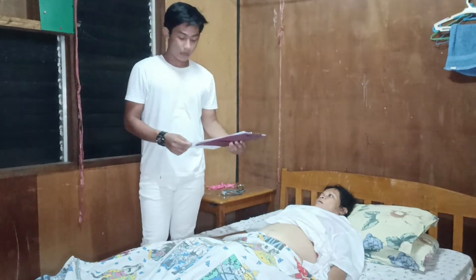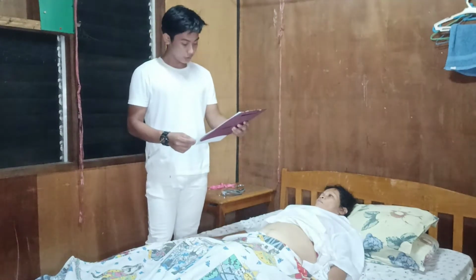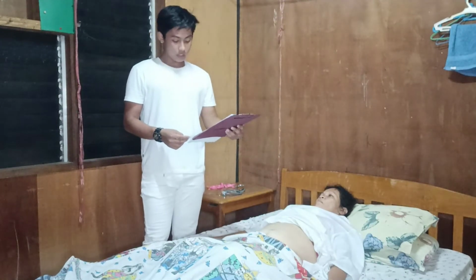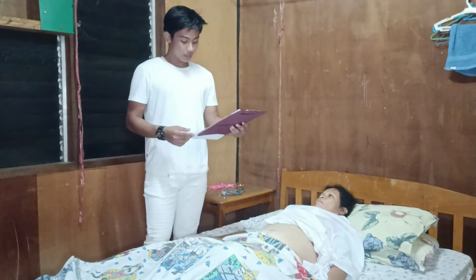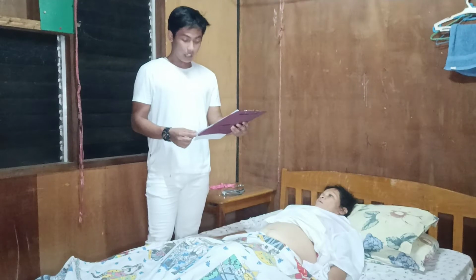For umbilicus, bulges, and mass, observe for umbilical location, color, and contour, including presence of mass or bulges, suggesting of ventral hernia. Emphasize for any bulging or mass by having the client flex his head.